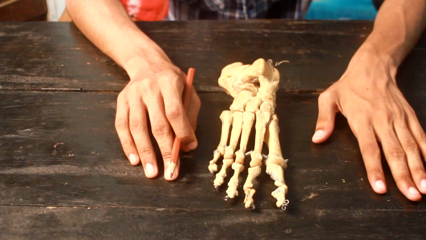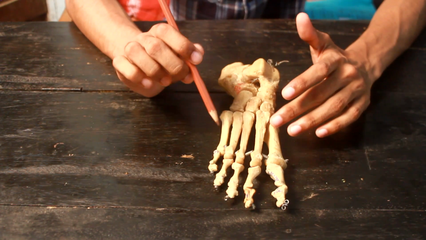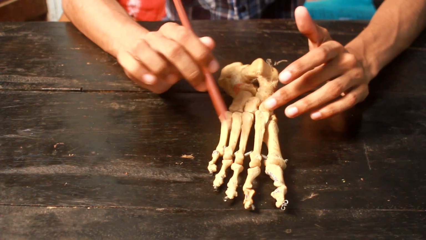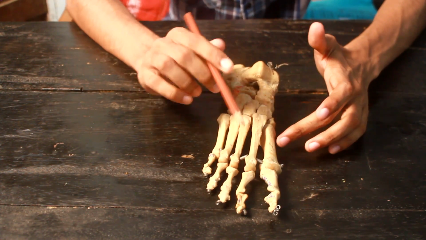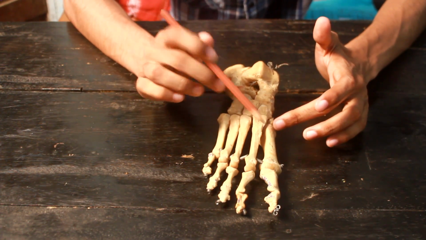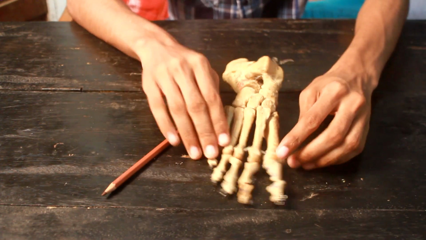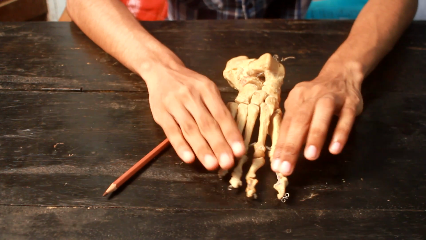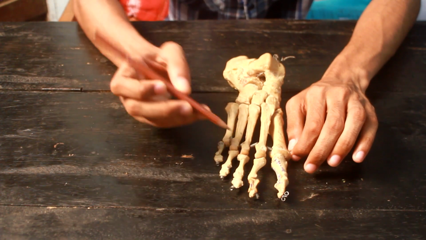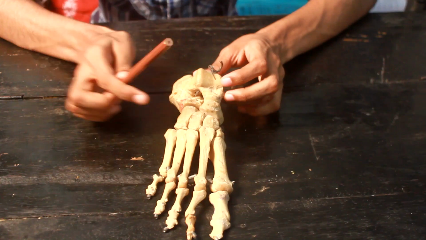Then you have to know the direction of the epiphysis. The epiphysis is situated in the head of all the metatarsals except the first. In case of the first metatarsal, the epiphysis lies in the base, and in case of the phalanges or phalangeal bones, it also presents a single epiphysis. The epiphysis is situated in the head of the phalanx.